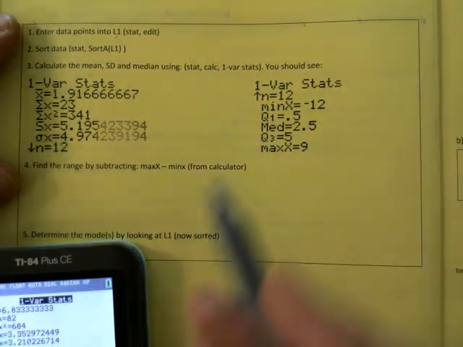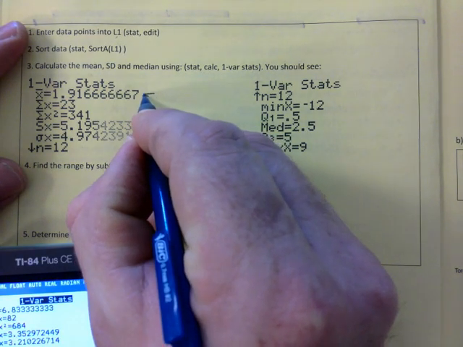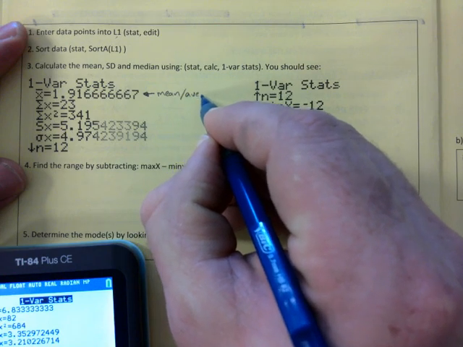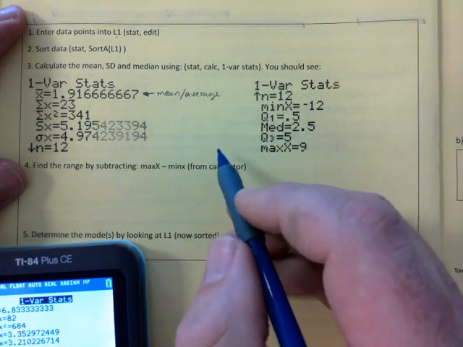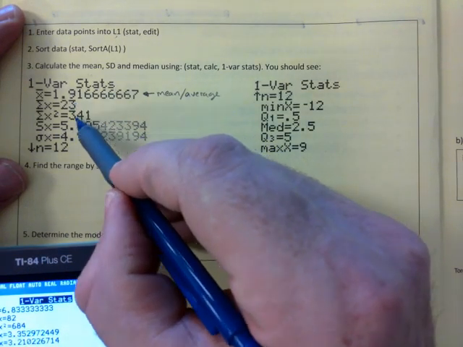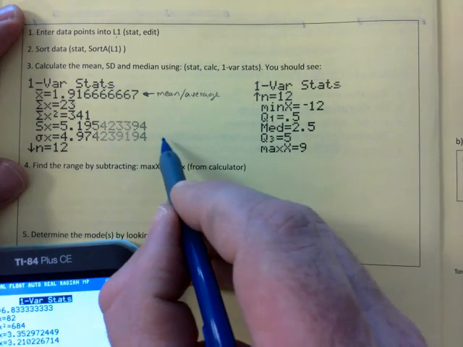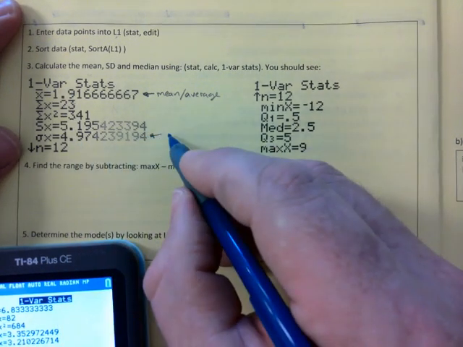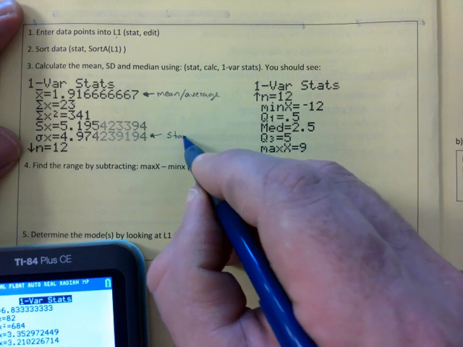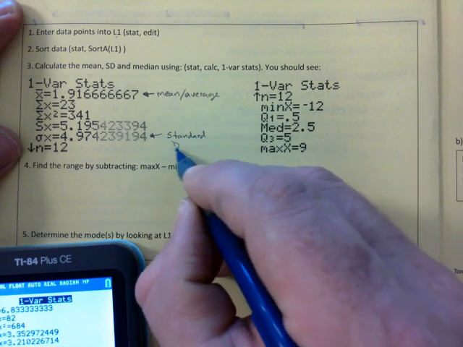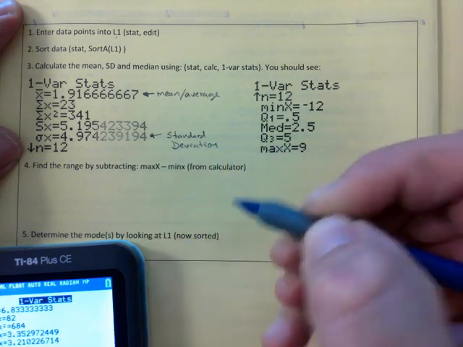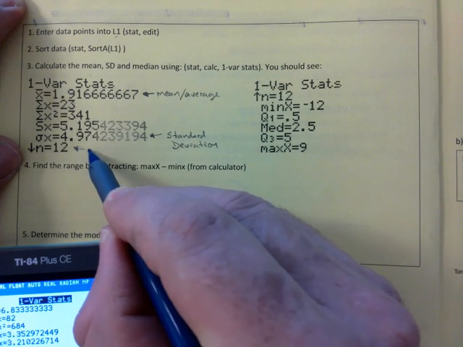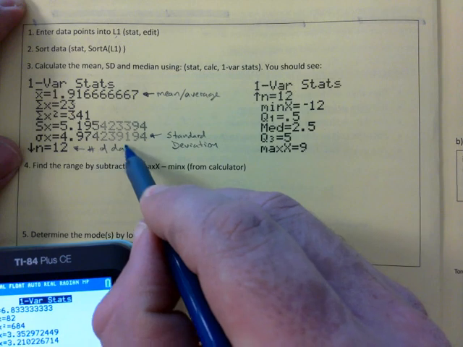So let me just say this. This right here is the mean or average. I don't really use these two here. I don't. I use this one here, which is the standard deviation. This just tells us the number of data points.